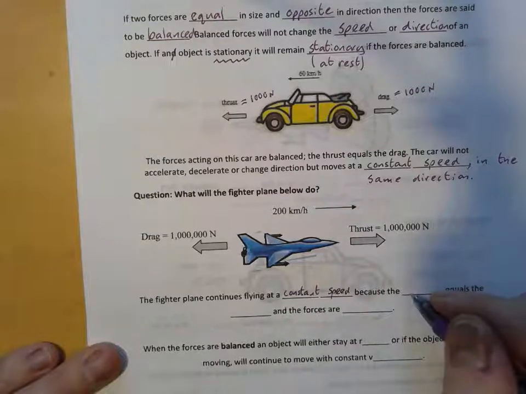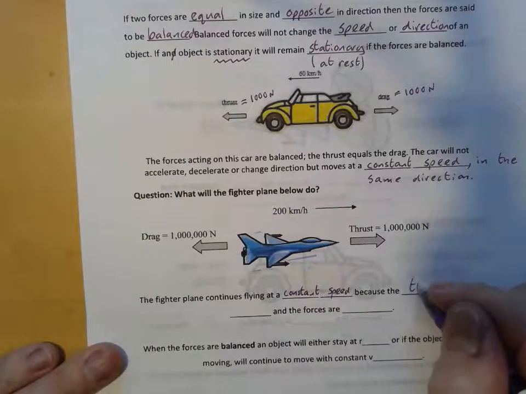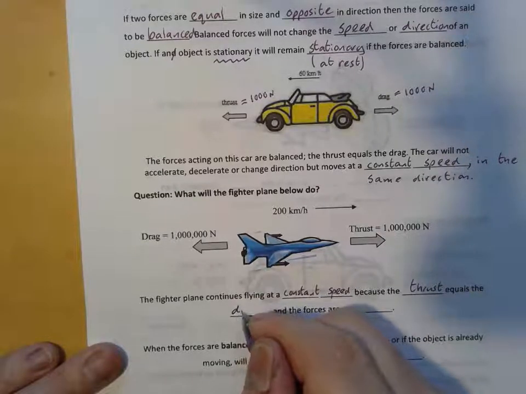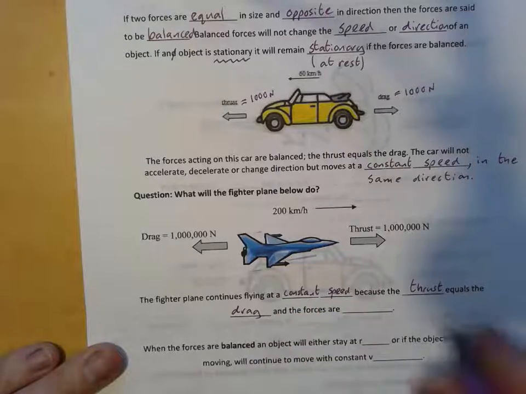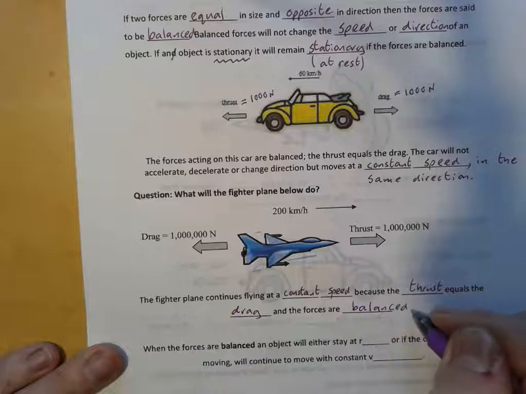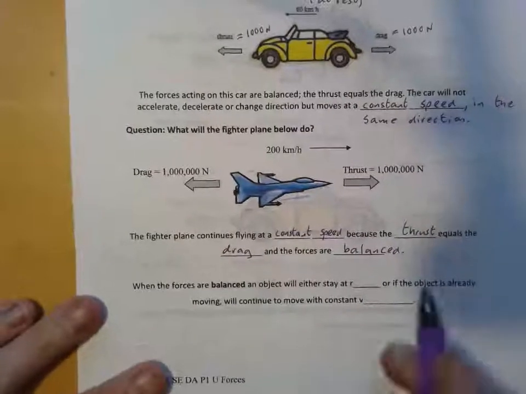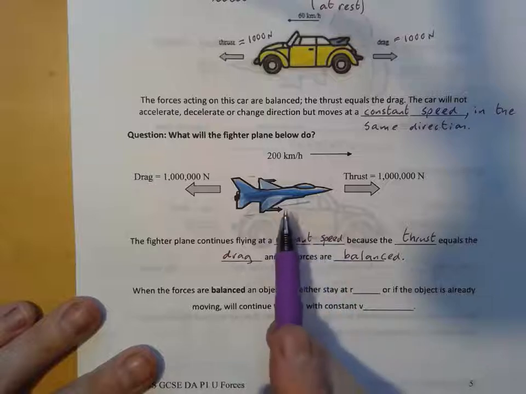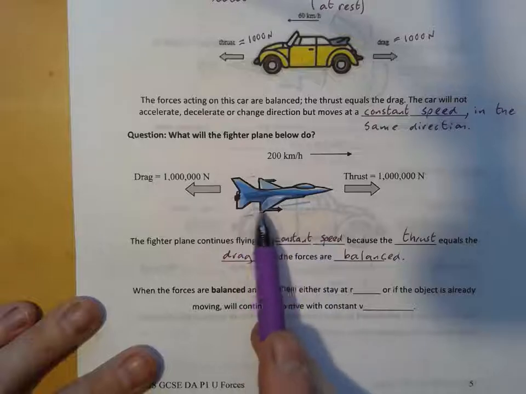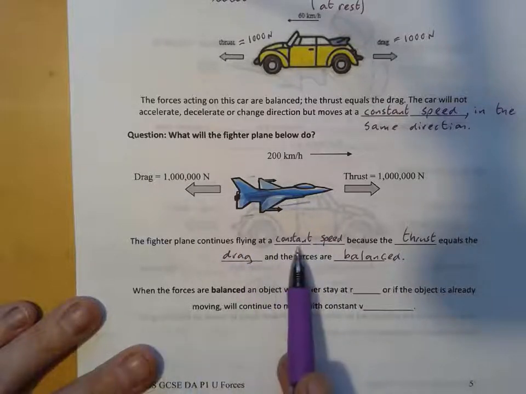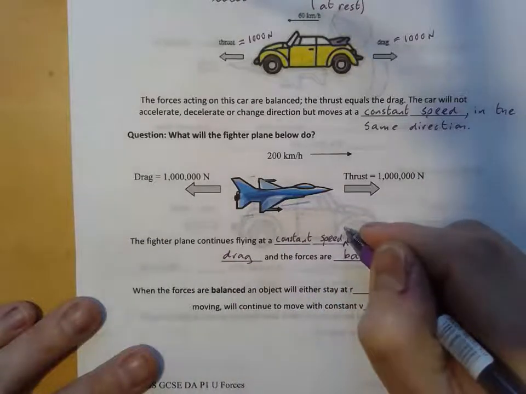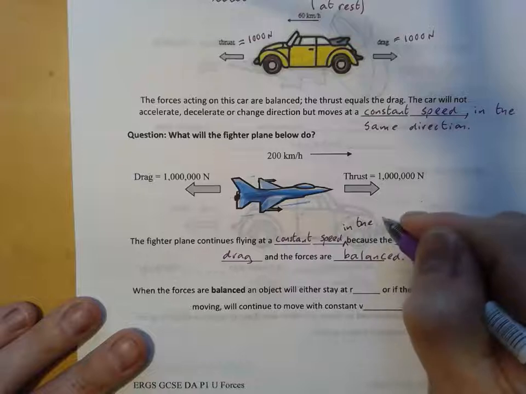Why? Because the thrust force forward equals the drag force backwards, and therefore the forces are balanced. And in this case, the forces are balanced, so the fighter plane is already moving, so it will keep moving at the same speed and in the same direction. So it continues flying at a constant speed, and we should add in the same direction.